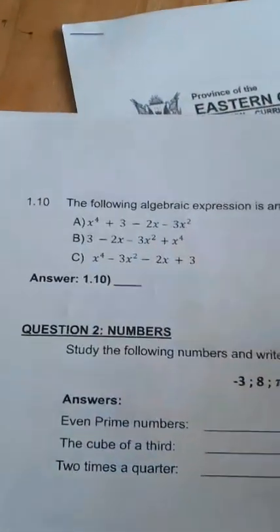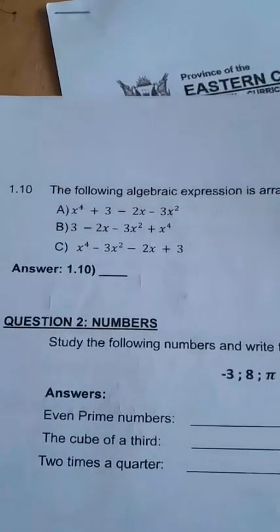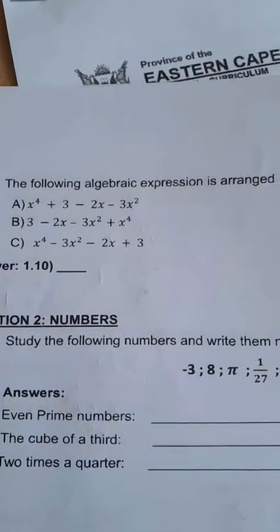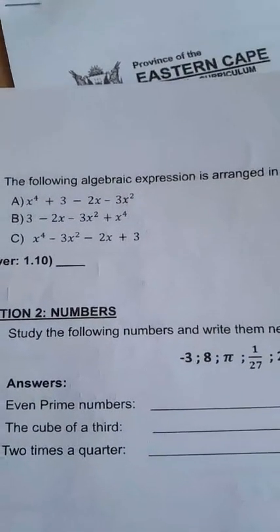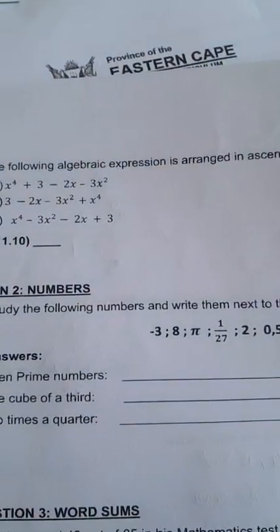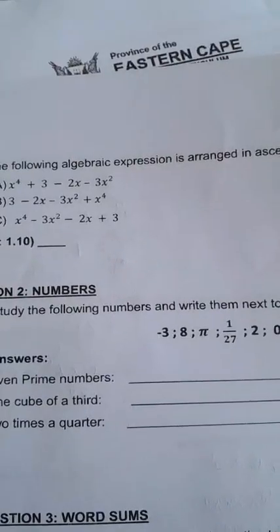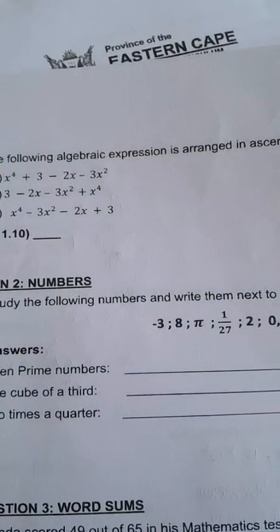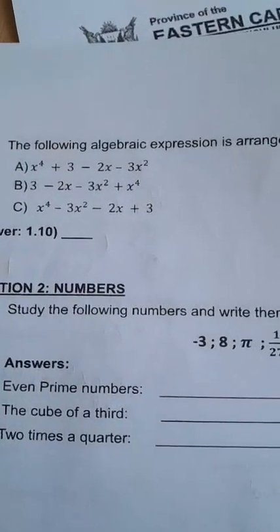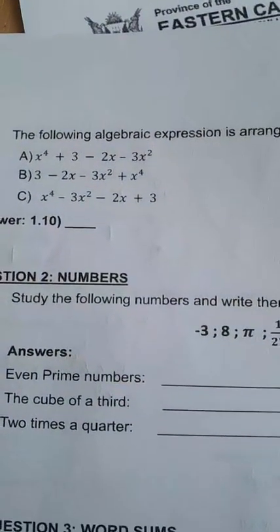And I am going for my last question that has to do with the multiple choice. 1.10. It's grade 8, guys. Like I said, I'll do grade 8 paper 1. After that, I'll do grade 8 paper 2. Or maybe I should just do grade 8 paper 1 and then follow it with grade 9 paper 1. Maybe I should just do that. Grade 8 paper 1 followed by grade 9 paper 1. Just so that I'm in the same string of thought when it comes to the papers.